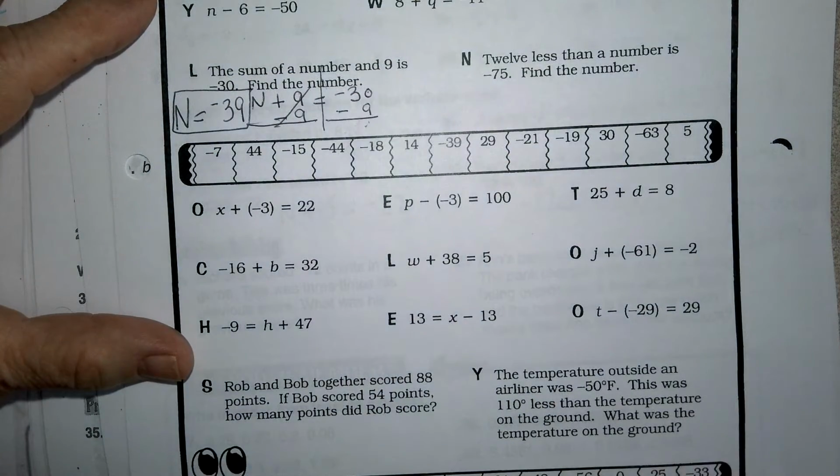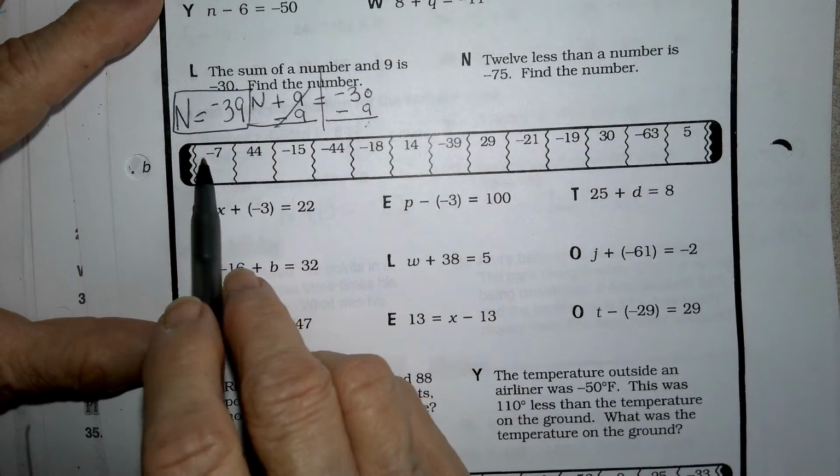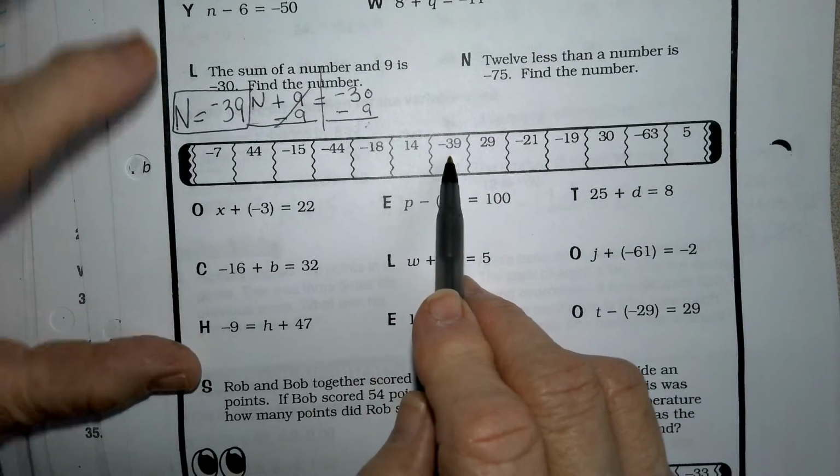Again, this one I would fill out the letters. That doesn't take a long time. So negative 39 is right here. Put the letter L.